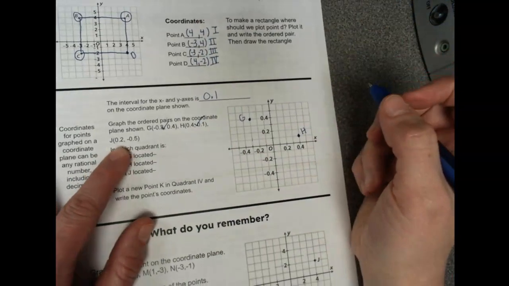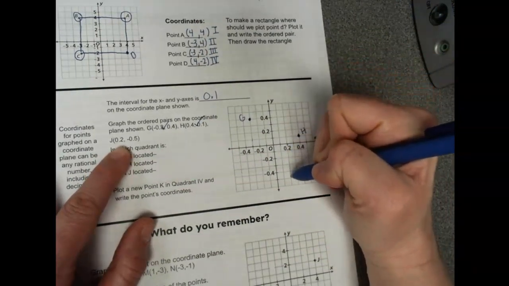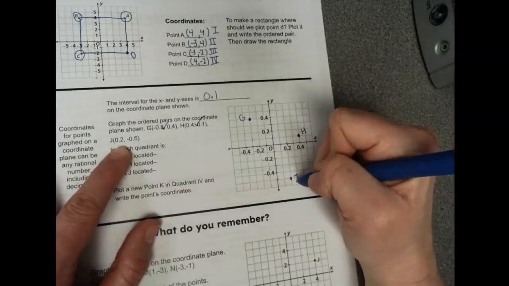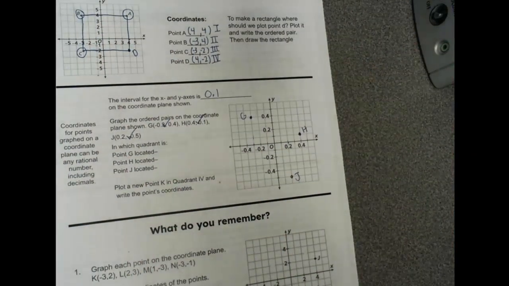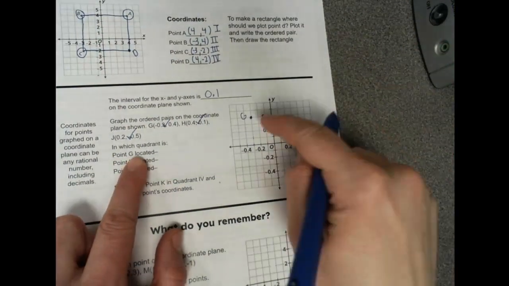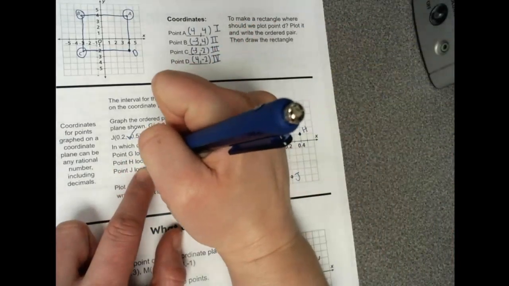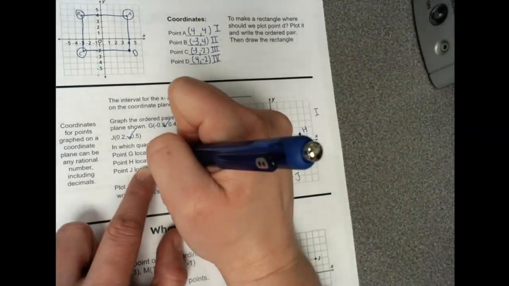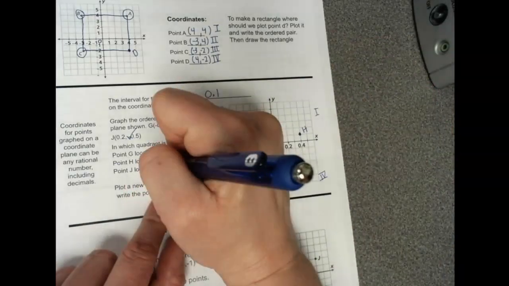Our last one is J. Positive 0.2, and then we're going to fall down to -0.5, which is J. In which quadrant is G located? G is right here. This is quadrant 2. Point H is right here. That's quadrant 1. And right here, this is quadrant 4.